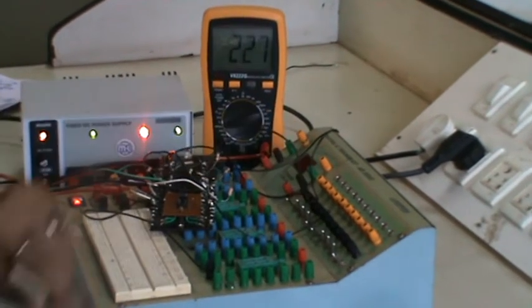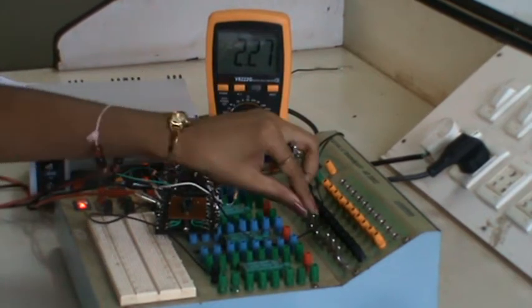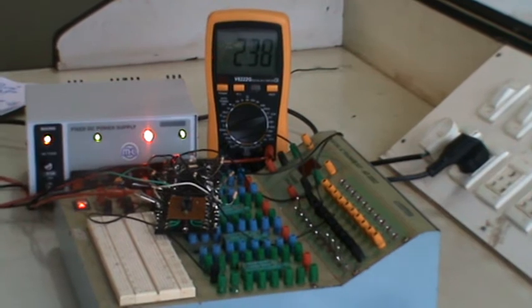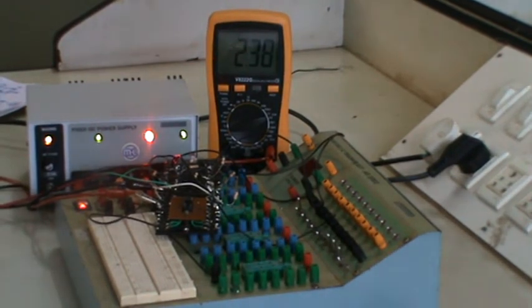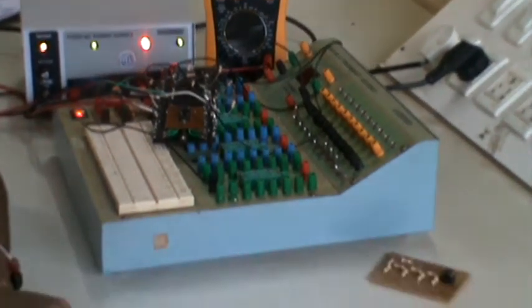Then for 7 it is 2.27. Next is 8, which is half the value of V reference, that is 5 by 2, so we should get 2.5. We are getting 2.38. As I told you, the input is 1, 0, 0, 0, which is your V reference by 2. So 5 by 2 you will get 2.5.